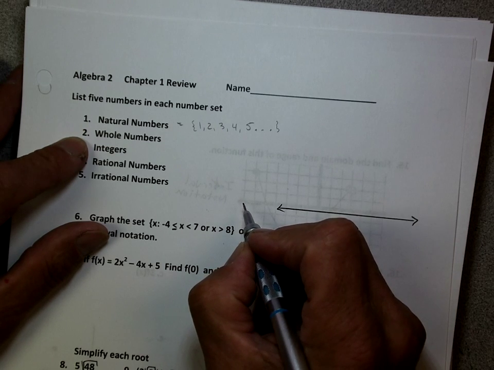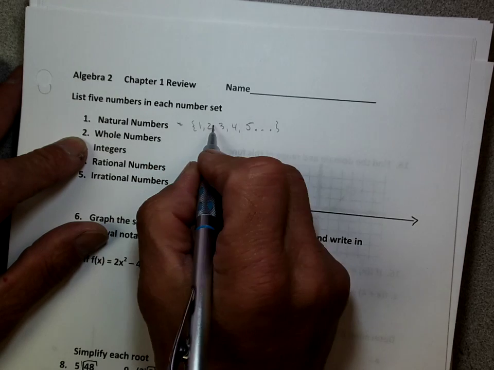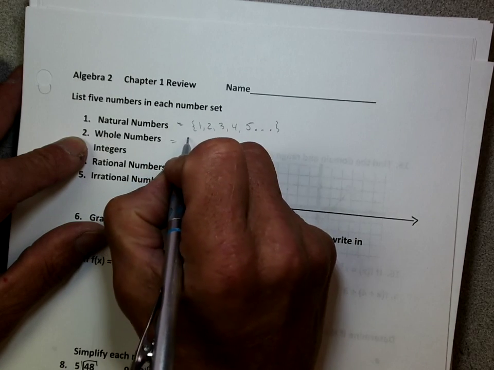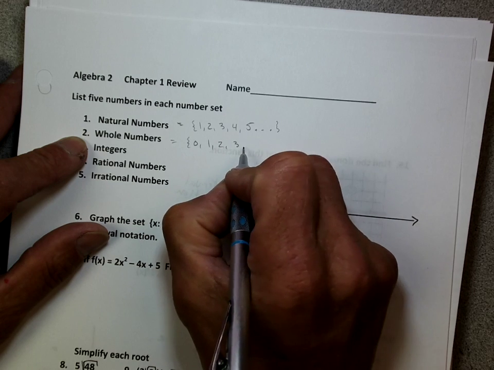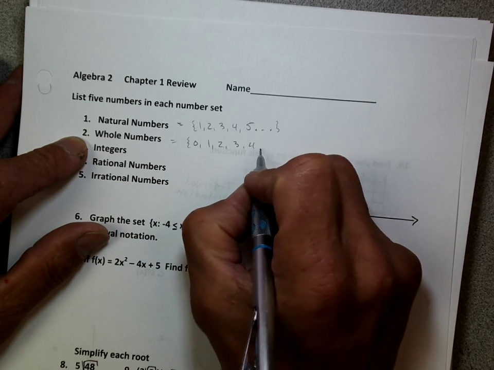Whole numbers just include 0. Whole numbers are all of the natural numbers except you have 0. So 0, 1, 2, 3, 4. There's at least 5 of them.